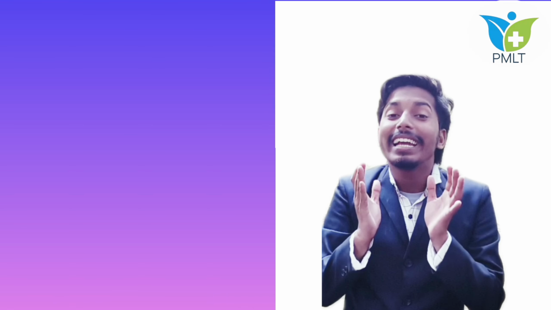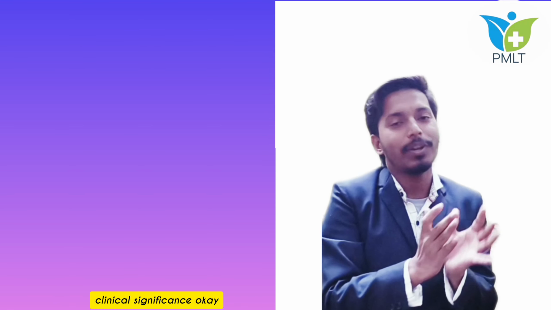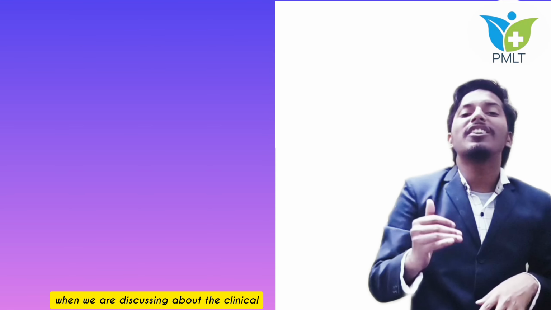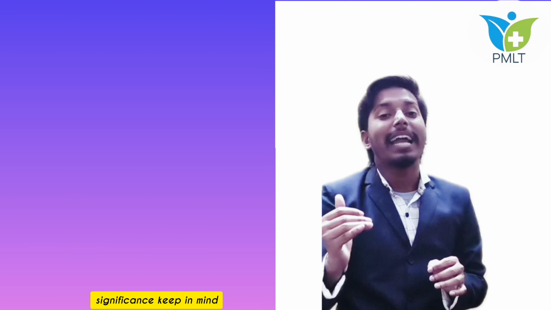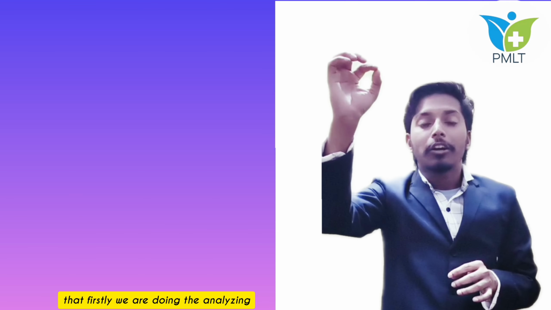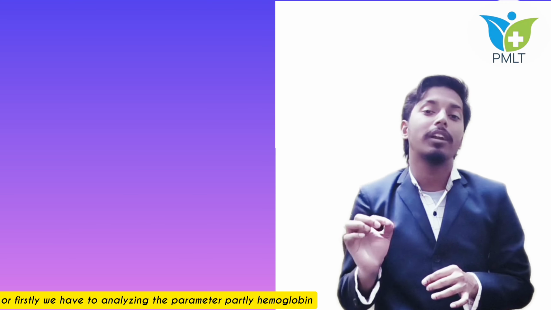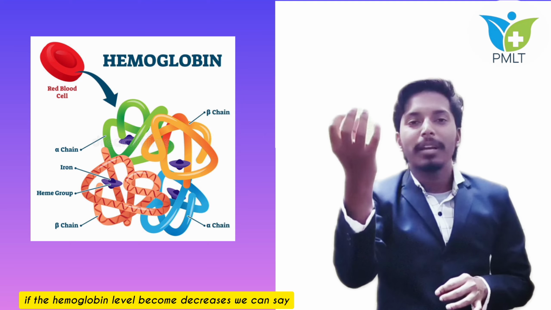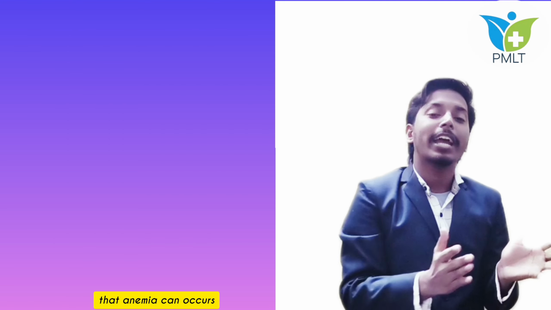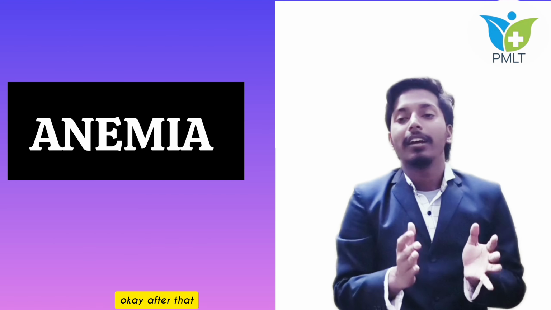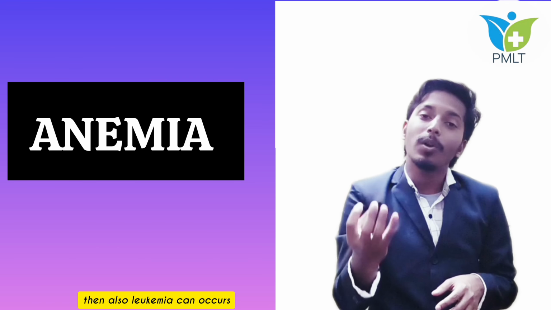We have to understand clinical significance. Okay, firstly, when we are discussing the clinical significance, keep in mind that firstly we have to analyze the parameters. Firstly, hemoglobin: if the hemoglobin level decreases, we can say that anemia can occur. After that, if the red blood cell count decreases, then also anemia can occur.